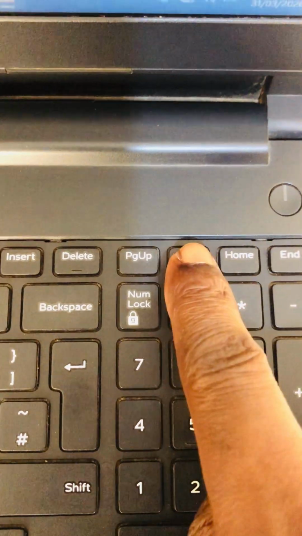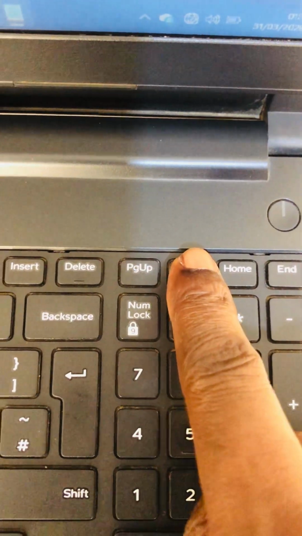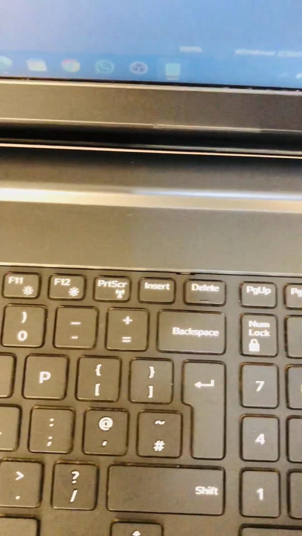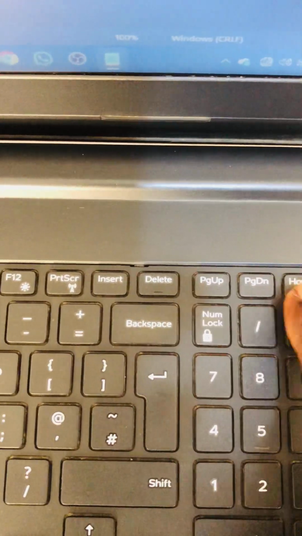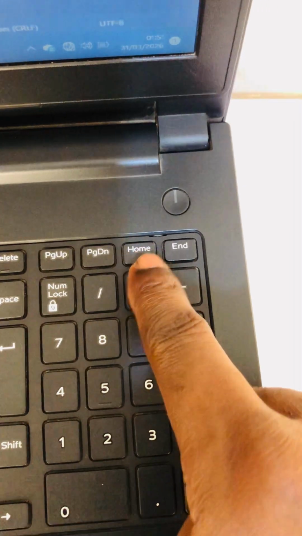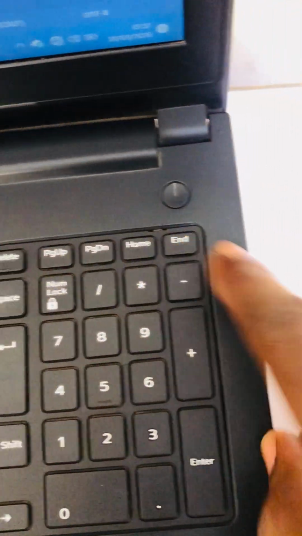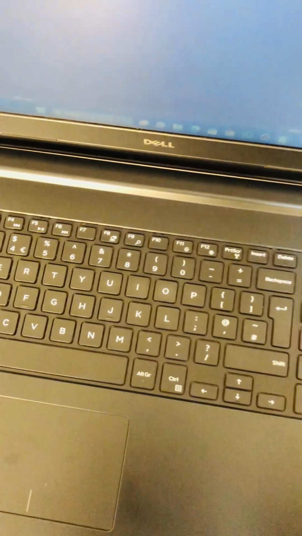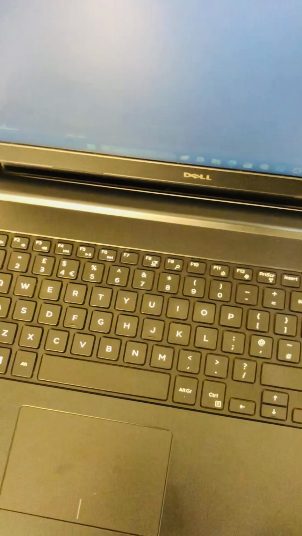Then page up and page down for you to move page by page when you are in a typing environment, and also the home key for you to move to the beginning of a line, then the end key to the end of a line. Of course, I don't expect you to understand everything clearly now, but I'm also going to make a shorter video for each of the keys so that we'll be able to understand them and be able to use them.